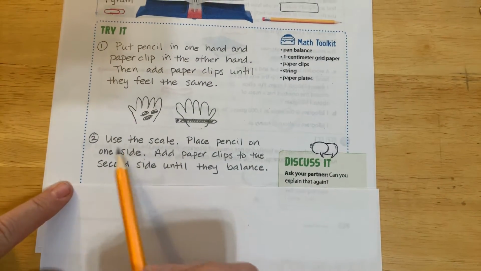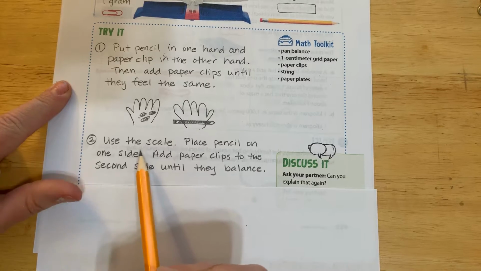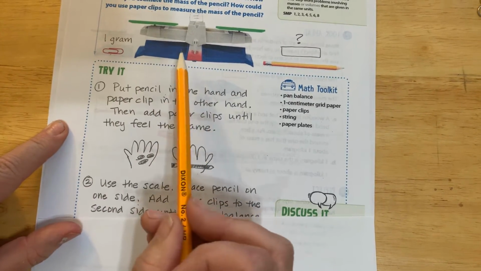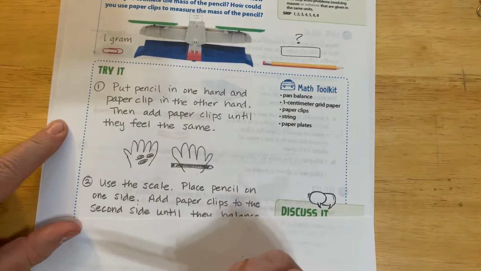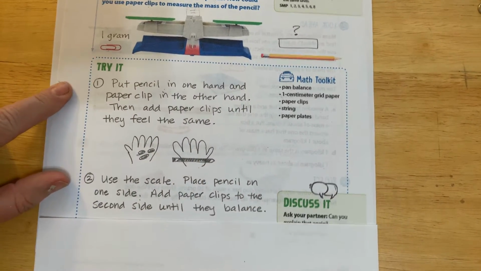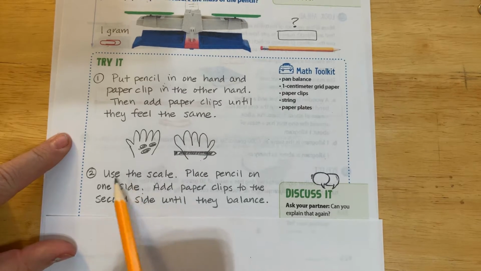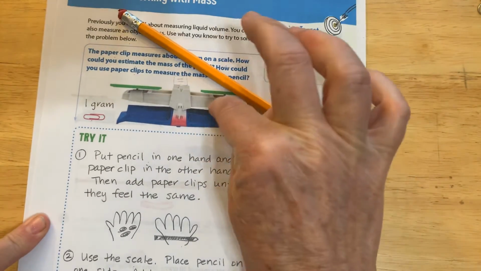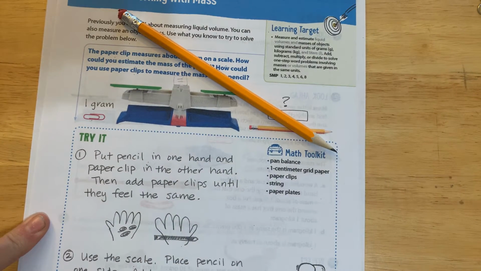A second way is to use the scale. I wish we were in my math lab because I have a lot of these scales and we could have used them to figure out the mass of the pencil. But now we just get to use the picture. So we're going to use the scale. You would place the pencil on one side. So we could set it on top of the balance, the scale.